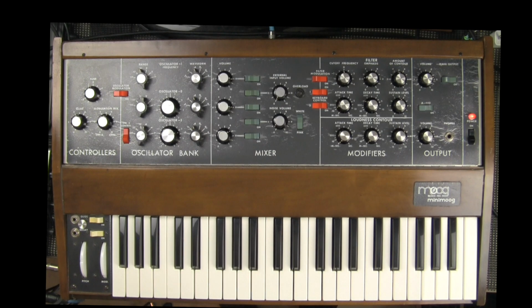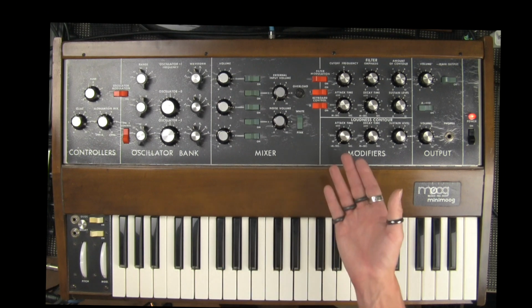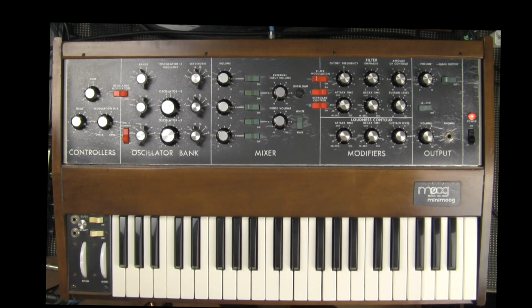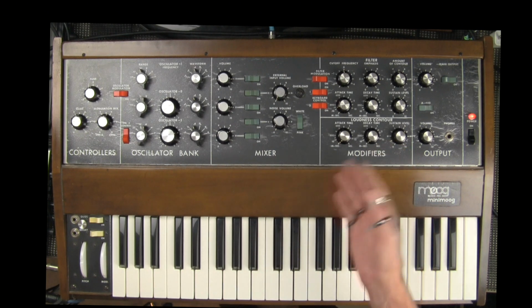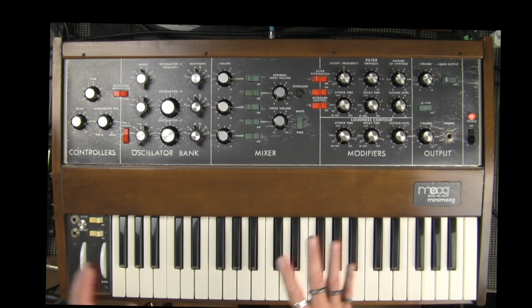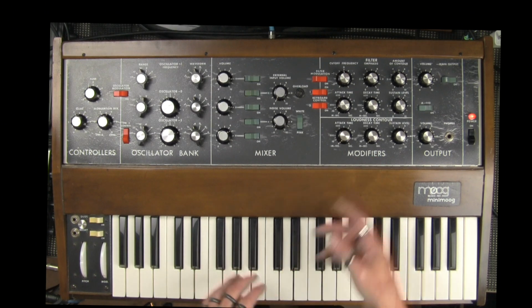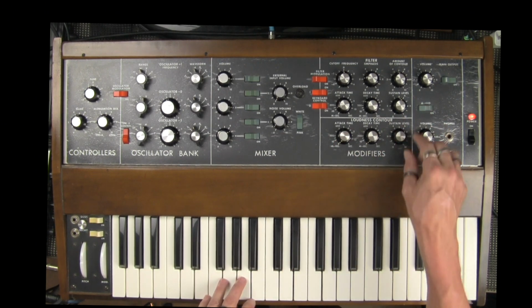Okay, so the final thing we have to look at with the Minimoog is, ultimately, the loudness contour, or amp envelope, if you may, which we have here. And of course, the Minimoog only has an ADS sort of envelope, or contour as we call it here. And it's controllable. There's actual functions that we'll talk about. But in general, you have for your amplitude, attack, decay, and sustain.